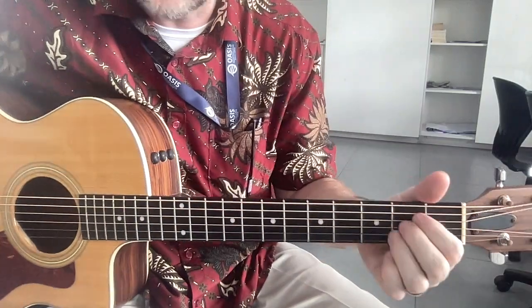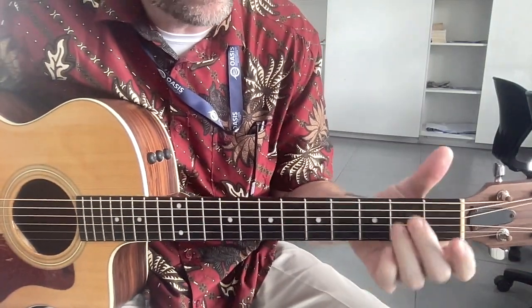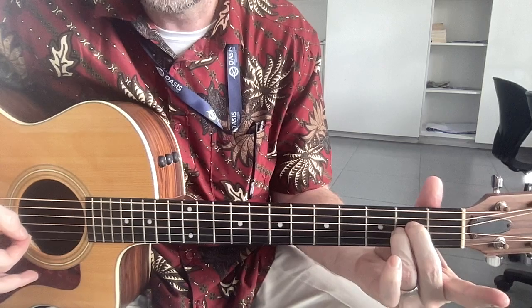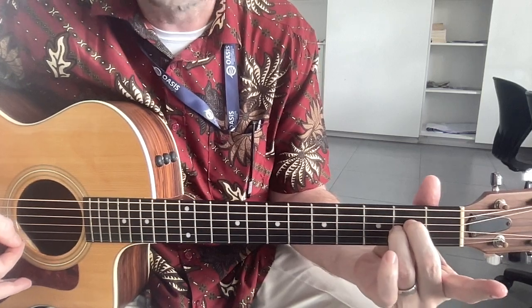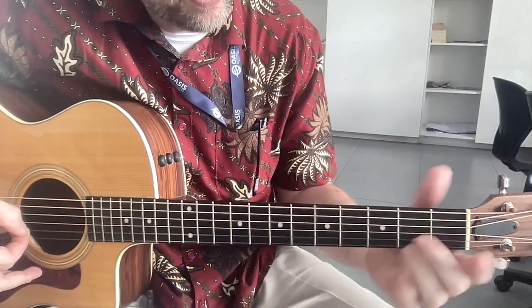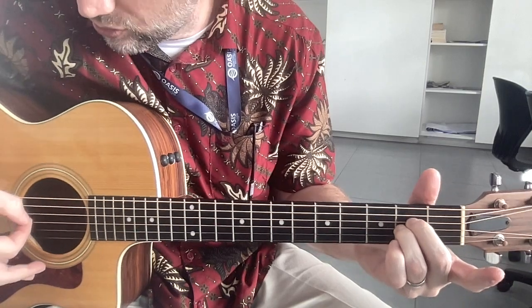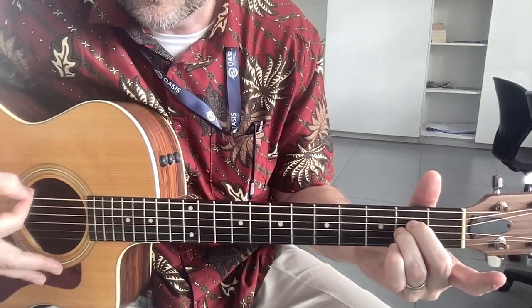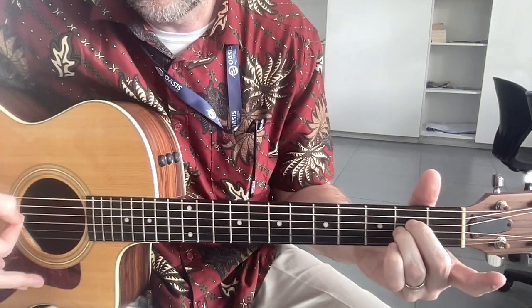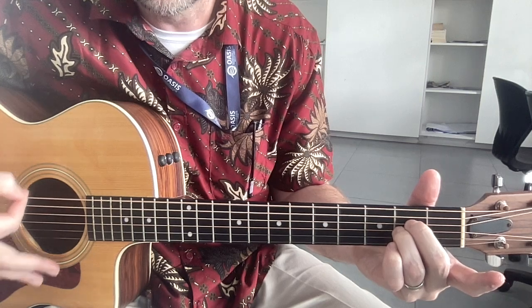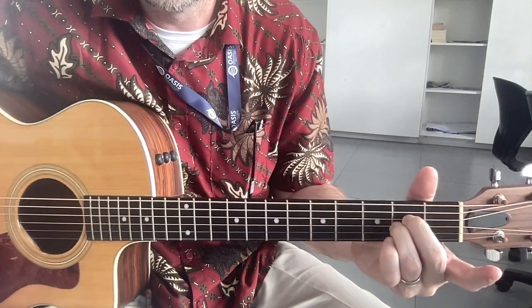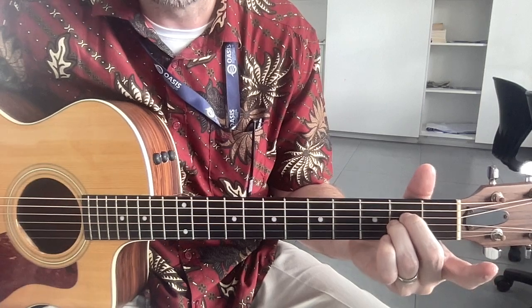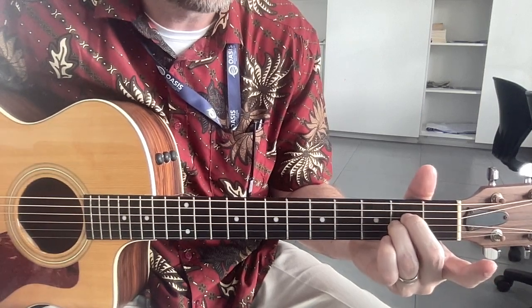So we need to play an A, but we're not going to play any A. We are going to play an A with only 2 strings. So this is an A4. So I'm going to do open, open, 2, 2, open, open. You hear how beautiful that rich sound is, right?